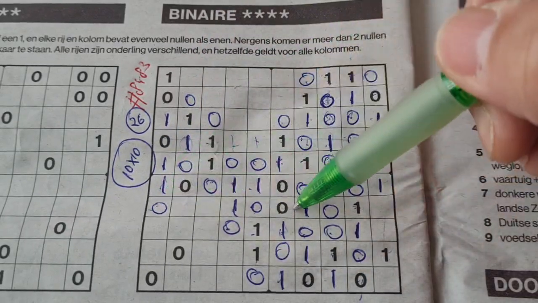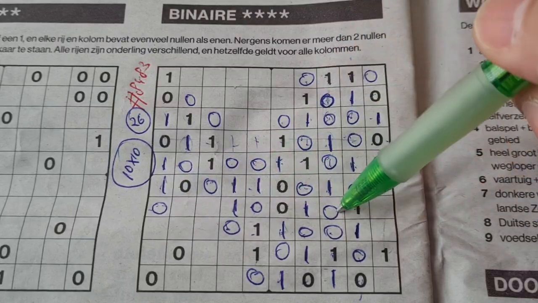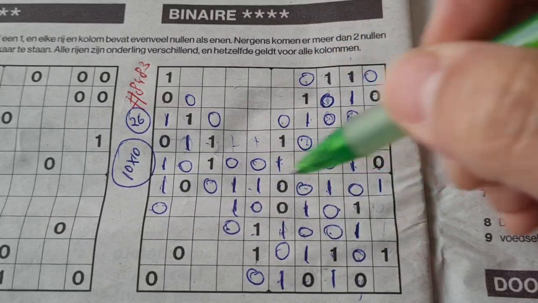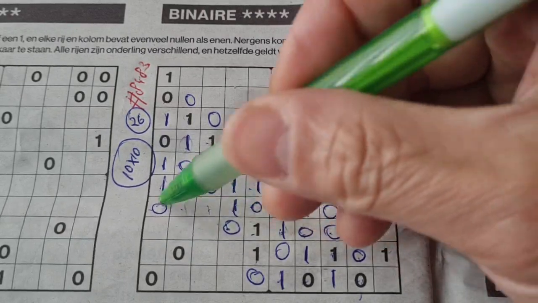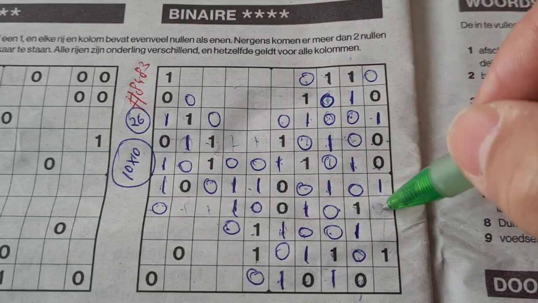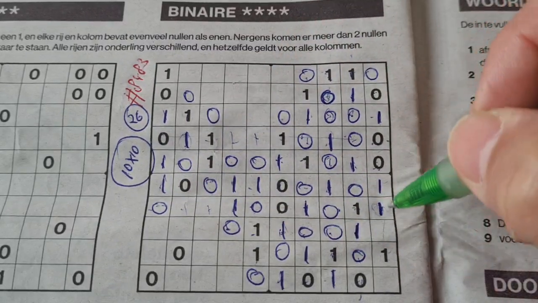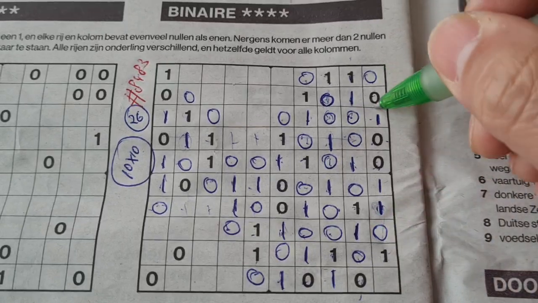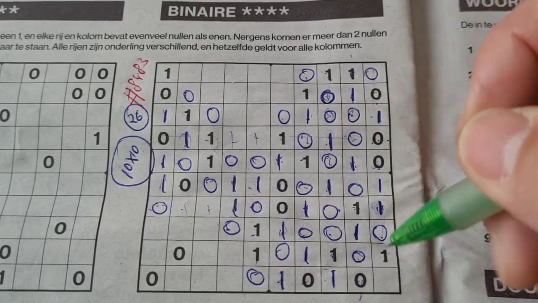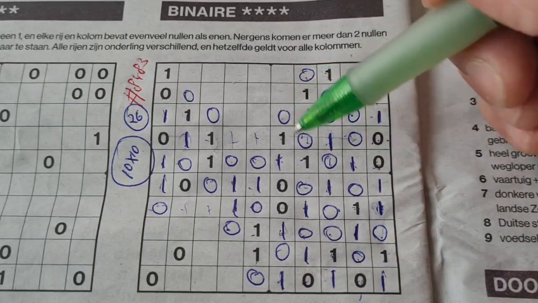We have here 4 O's. If I place number 5 there, then we have 3 ones in a row in this row. Not allowed, one of the rules, so this can be no, this should be a 1. Between the ones comes an O. 1, 2, 3, 4, 5 O's, so the rest are 1s.